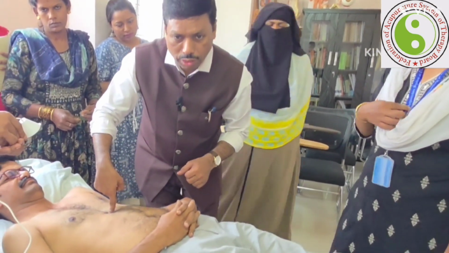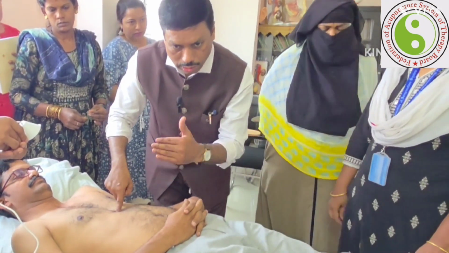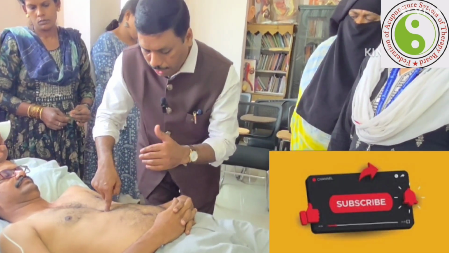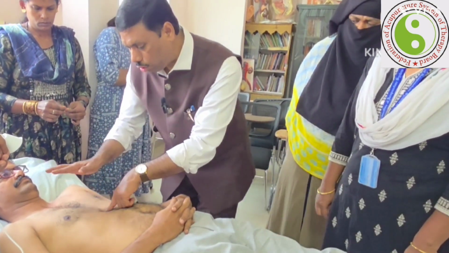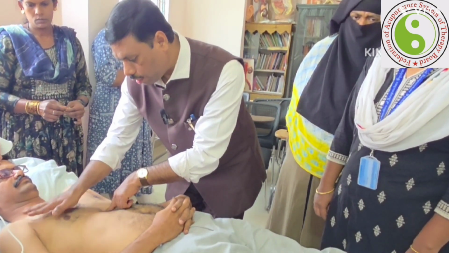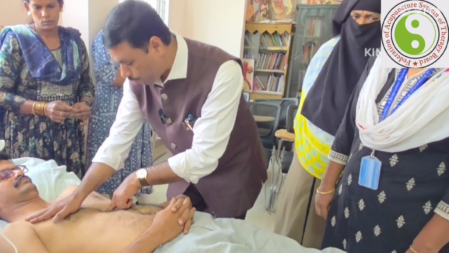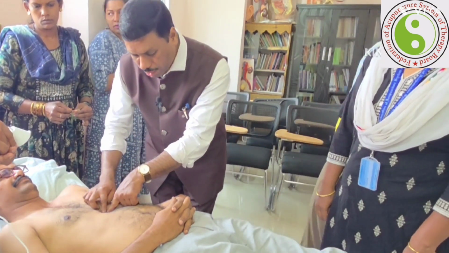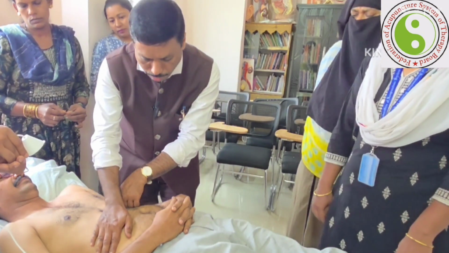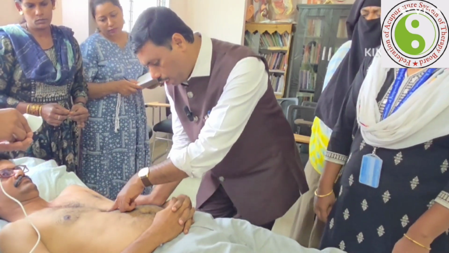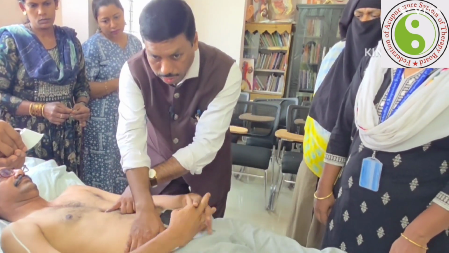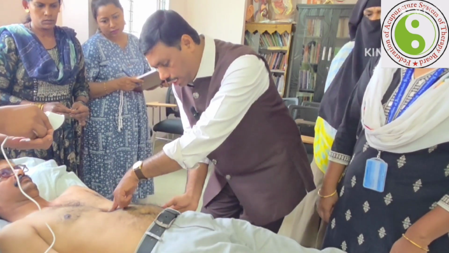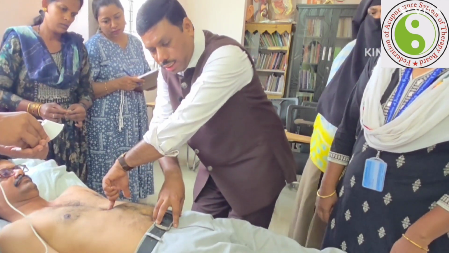This region is known as the epigastric region. So now try to find out. This is the right hypochondrium. This is the left hypochondrium, and this is the epigastric region. This is the right lumbar region. This is the left lumbar region. This is the right iliac region. This is the left iliac region. This is the hypogastric region.